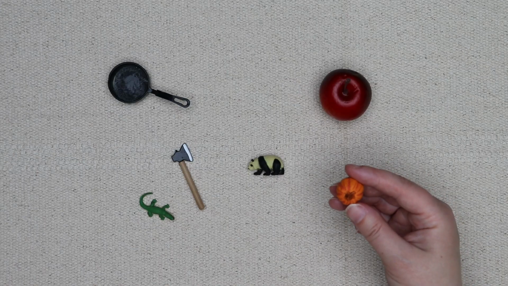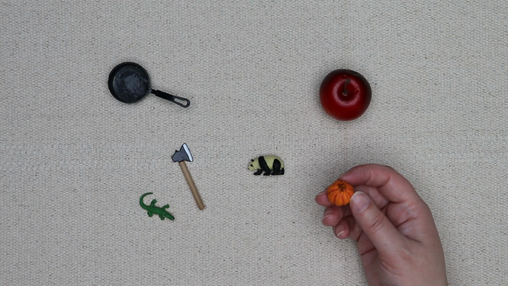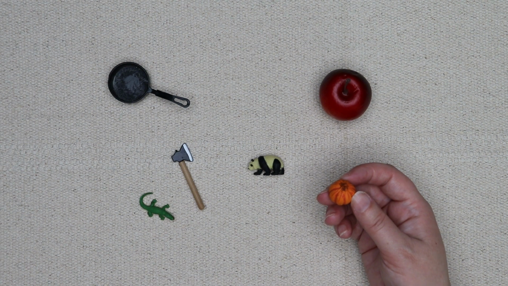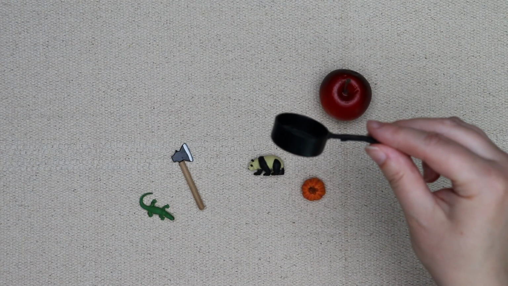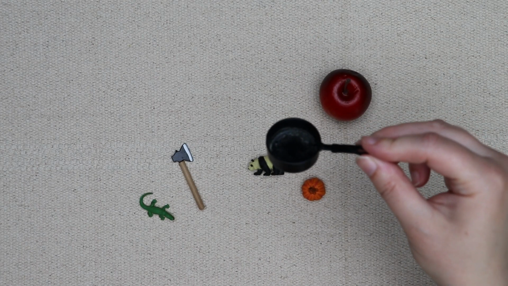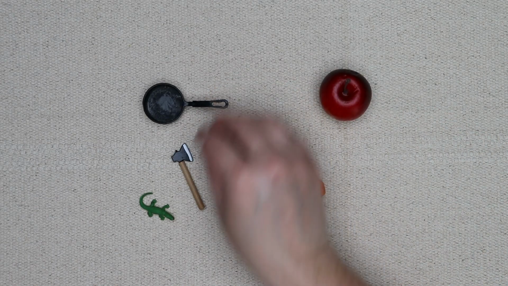Oh, this is a pumpkin. What sound do you hear at the beginning of the word pumpkin? Yeah, I hear that too. Pumpkin. This is a pan. What sound do you hear at the beginning of the word pan? Yeah, that's another P at the beginning.